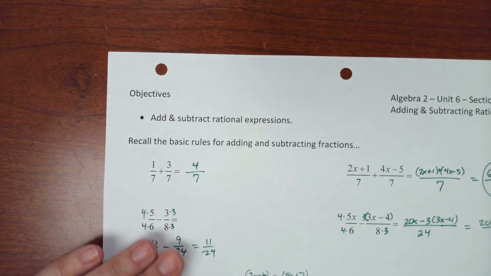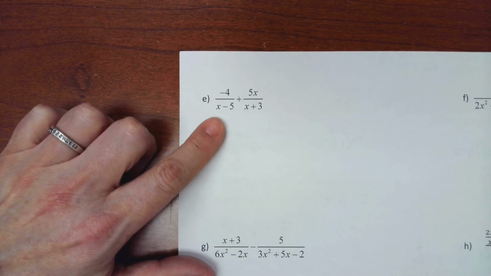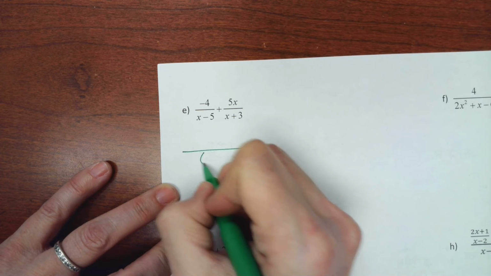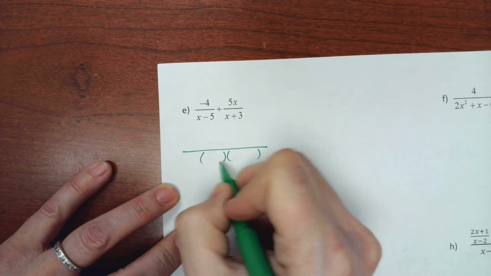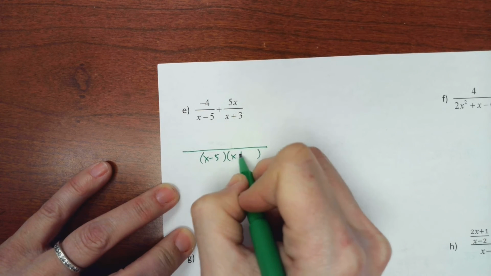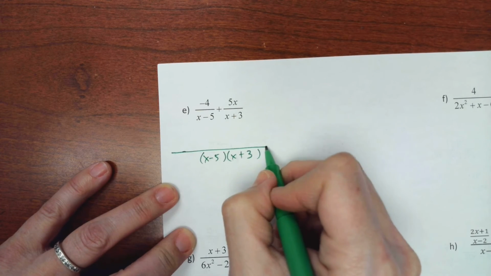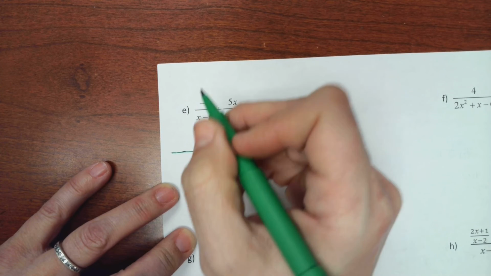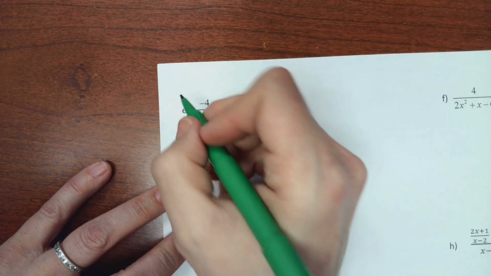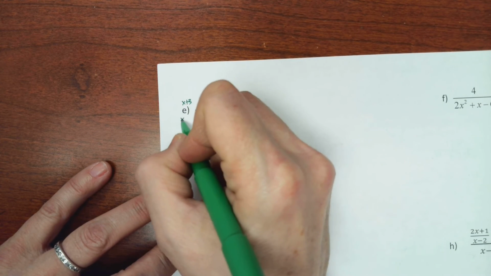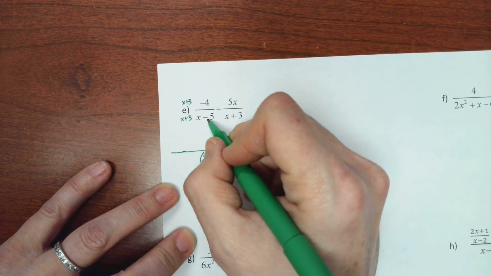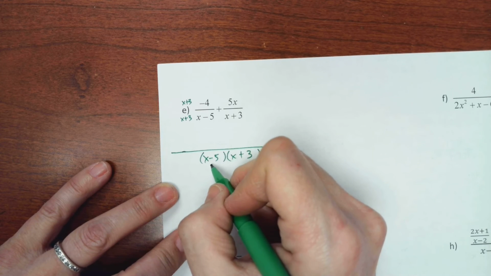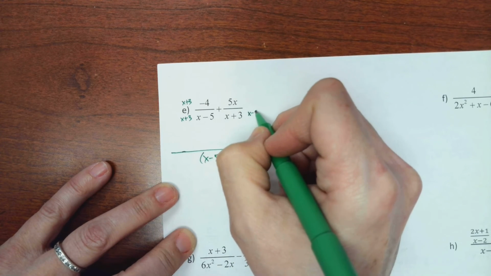All right, so let's go back to this one last example up here at the top. So these denominators are nothing alike. So my common denominator is literally going to be those two things combined down here, x minus 5 and x plus 3. So when I look at my numerator, I have to give x plus 3 to this fraction because that's what's new about it. So I'm going to give x plus 3 to the negative 4. So I'm giving x plus 3 up here and x plus 3 down there. I'm giving x minus 5 to this part because the difference between this and this is the x minus 5 is new. So I'm giving this x minus 5.